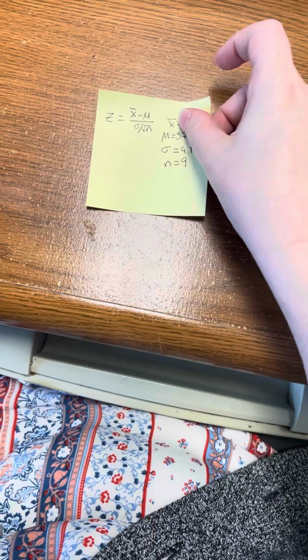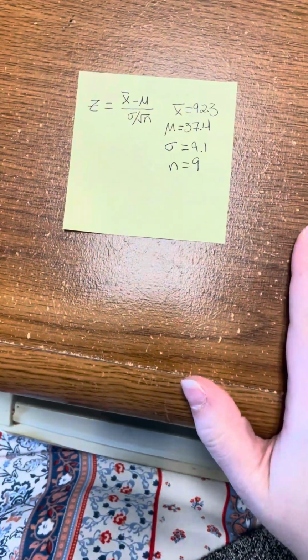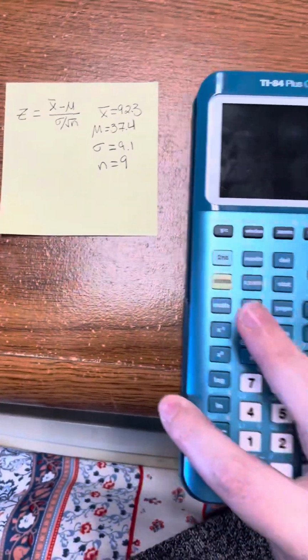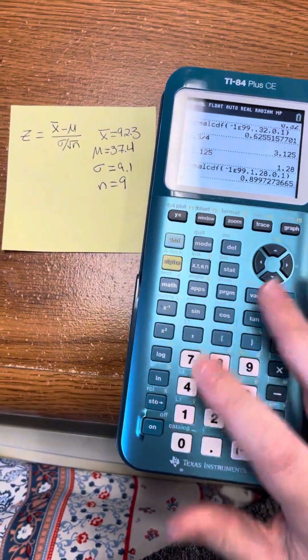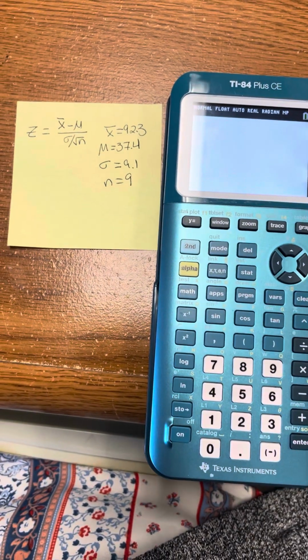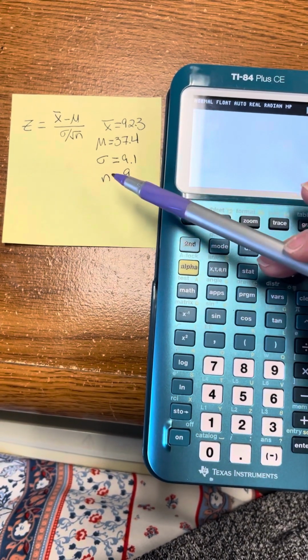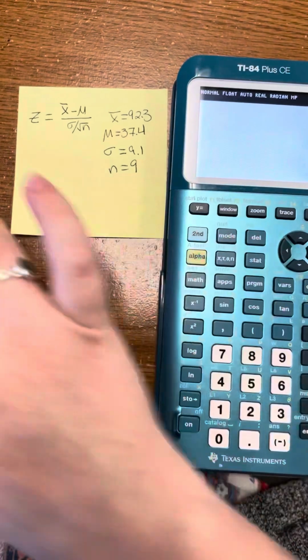So I have a couple of examples to help us out. The first one is to find the z-score itself. Okay, this is a plug and chug type of question, so this is one we're going to need a calculator for. Okay, so if I have all my information, I can figure this out. So I'm going to plug it in as is.